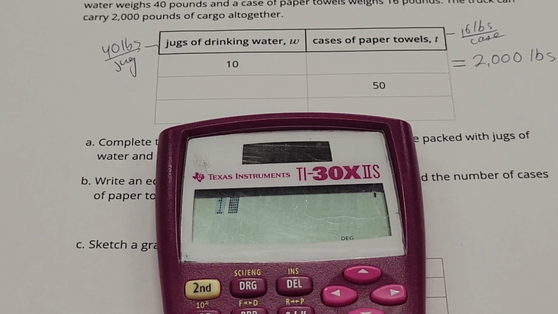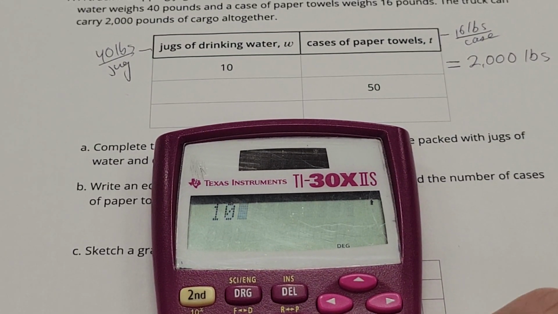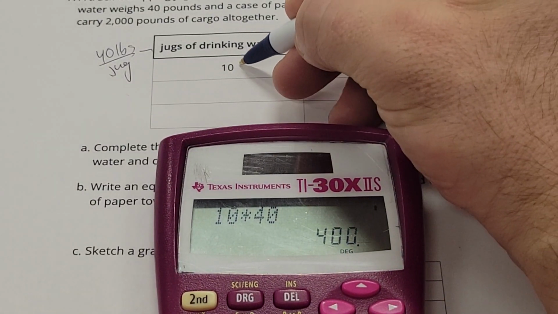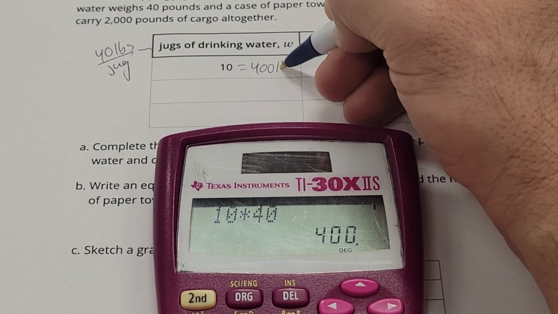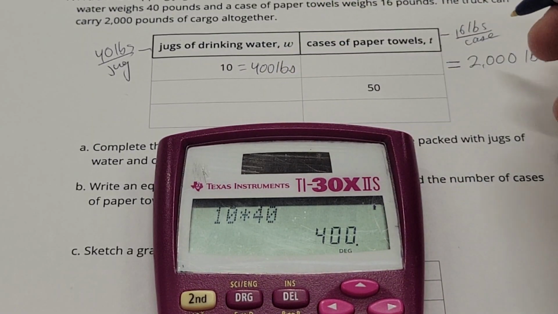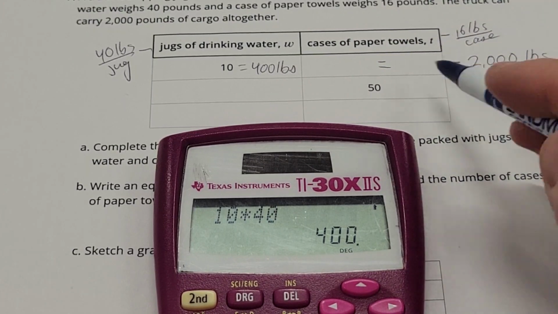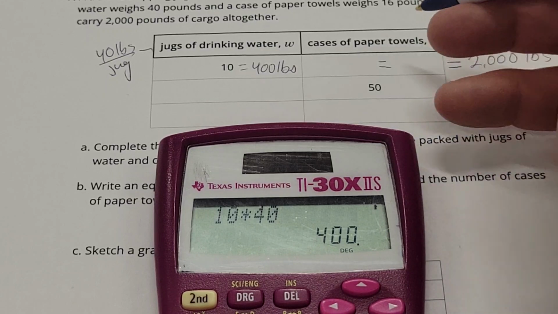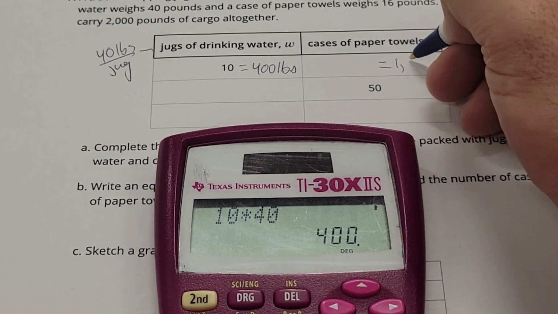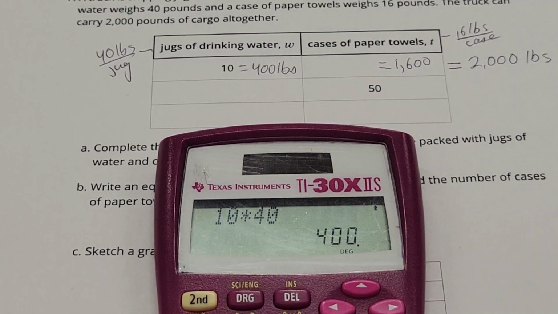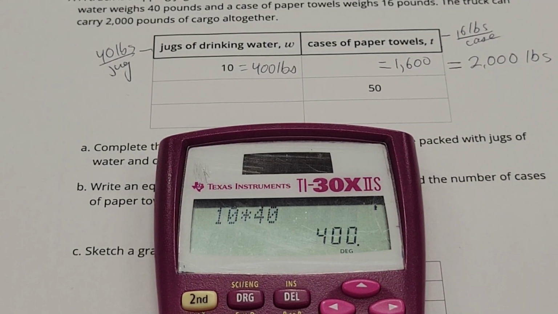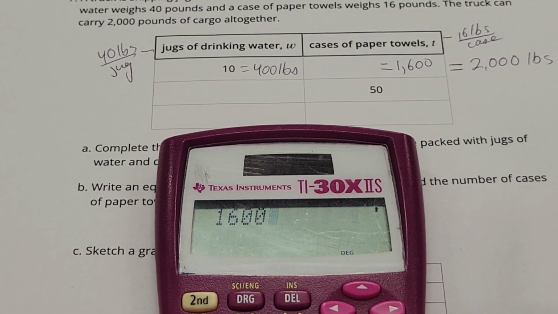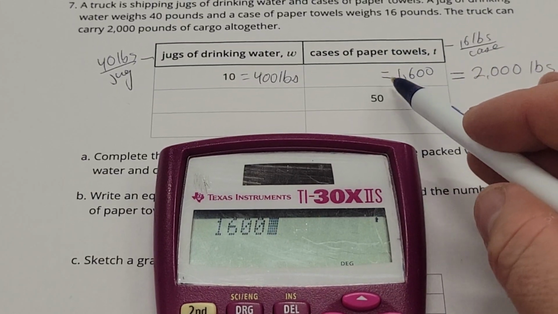So I'm first taking 10 jugs of drinking water times 40 pounds each. That is 400 pounds, which leaves me with how many pounds for cases of paper towel. If I take 400 off of 2,000, it is going to be 1,600 pounds left over. So in my calculator, I have 1,600 pounds, and I have to figure out how many cases that's going to get me.